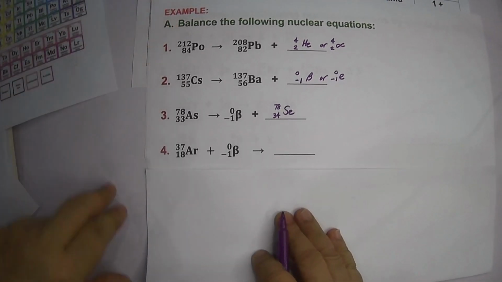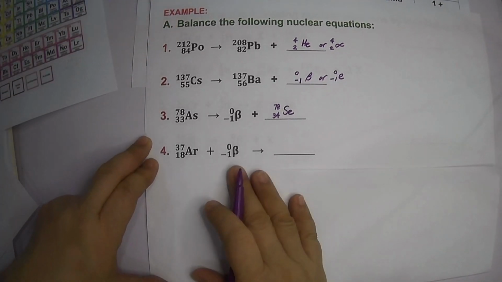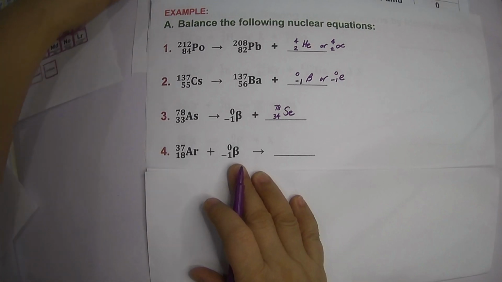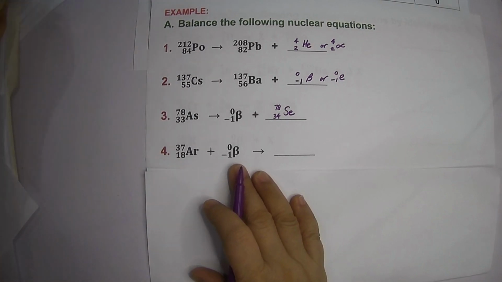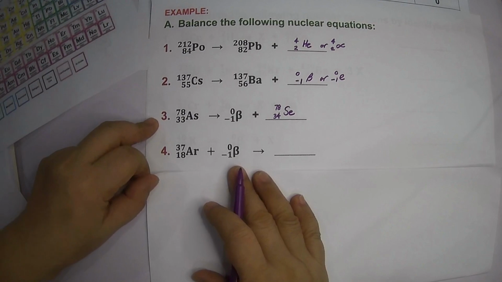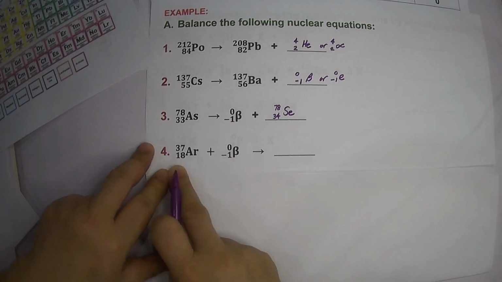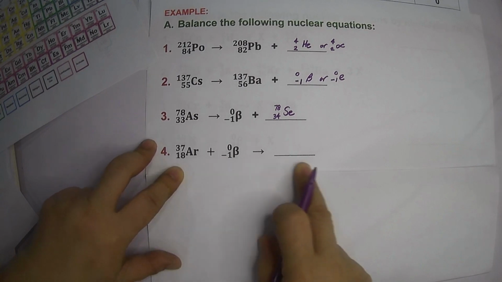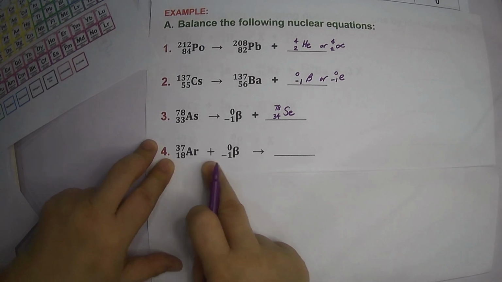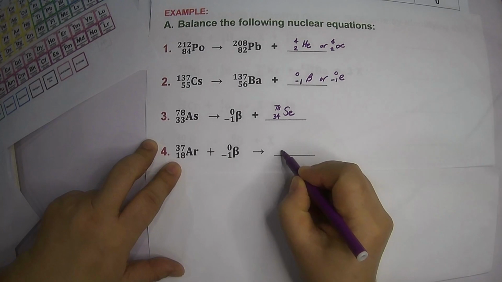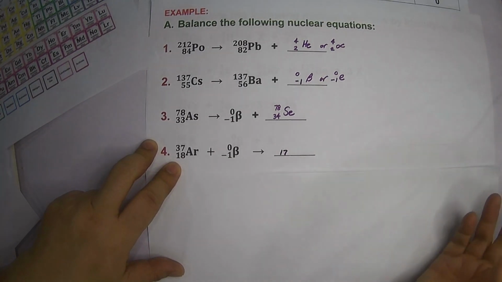Okay, now, this is an electron capture. Okay, argon-37 captured a beta particle, or an electron. So 18 minus 1, we have 17 on the product side.